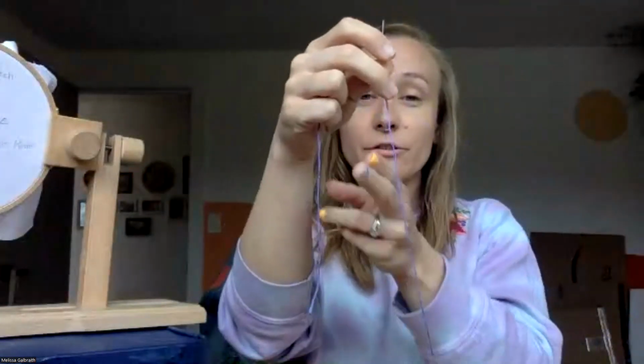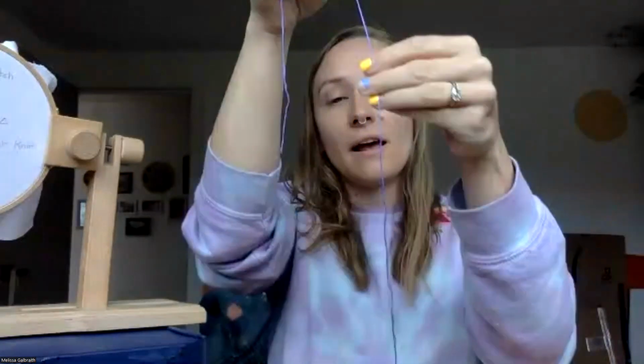And once we have our needle threaded, we want a shorter side of thread and a longer side of thread. And we're going to put a knot on the long end of thread in just a minute here. So if you want to give me a thumbs up when you have your needle threaded, then I will show us knots.